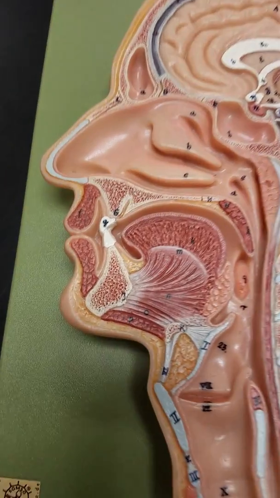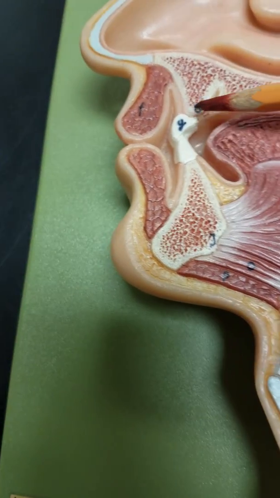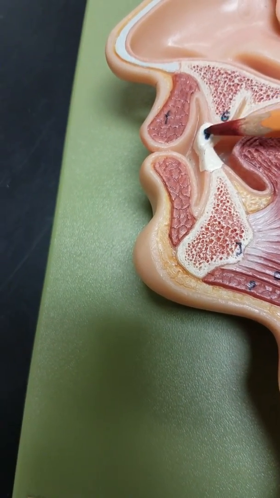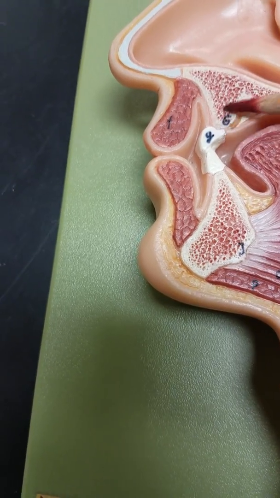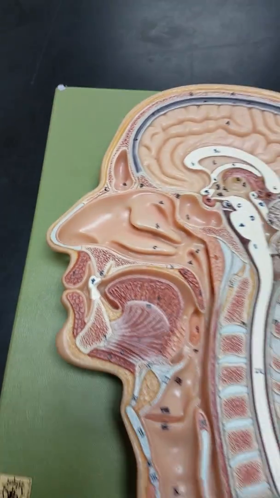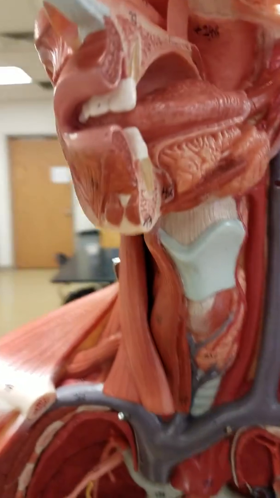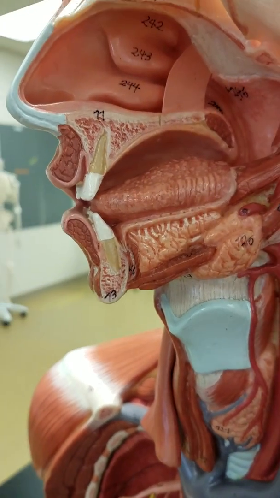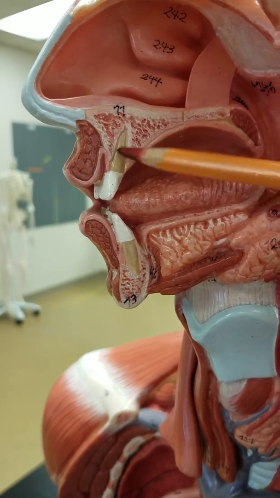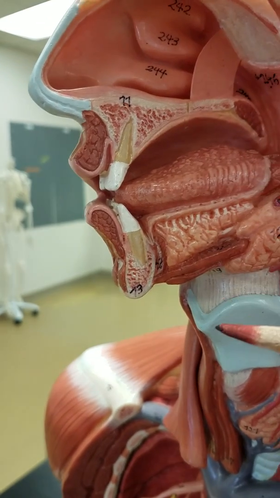Now, when we look at some other aspects, the part of the tooth that we can actually see is known as the crown, and the part of the tooth that is embedded into the bone is the root. Again, if we look at this model, there you can see the crown, and there you can see the root inside the maxilla.